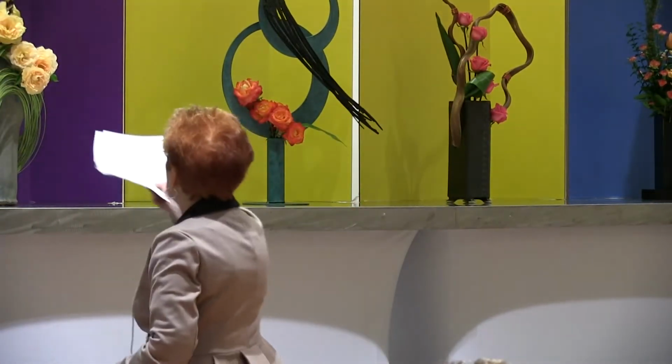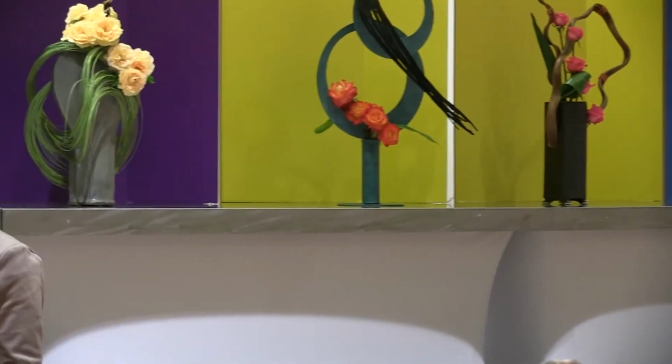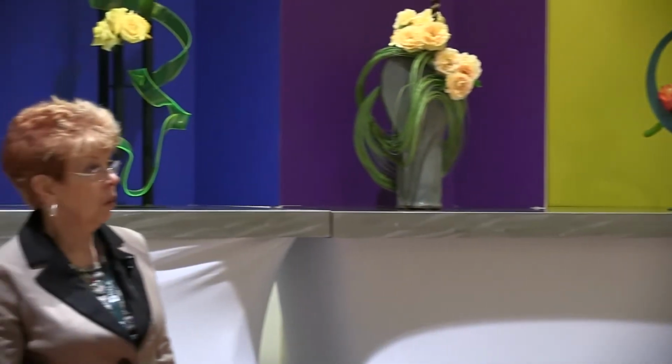Proportion is comparing the amount of. Now I have the amount of roses compared to other material. Is it in proportion, one to the other? We don't have to have a large amount of roses. Yeah, you can have one. But is it in comparison to the container, the amount of the container? Okay, if we're looking at the container here, is the amount of plant material in that container proportionate? Okay. Dan?